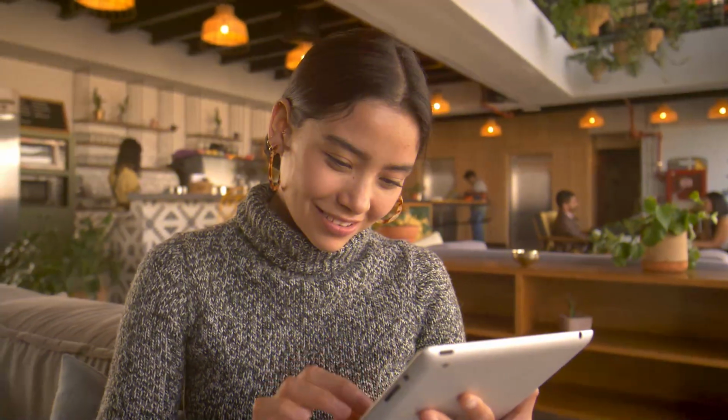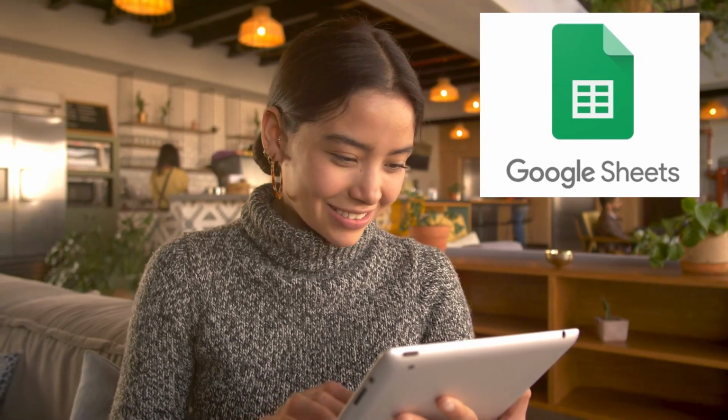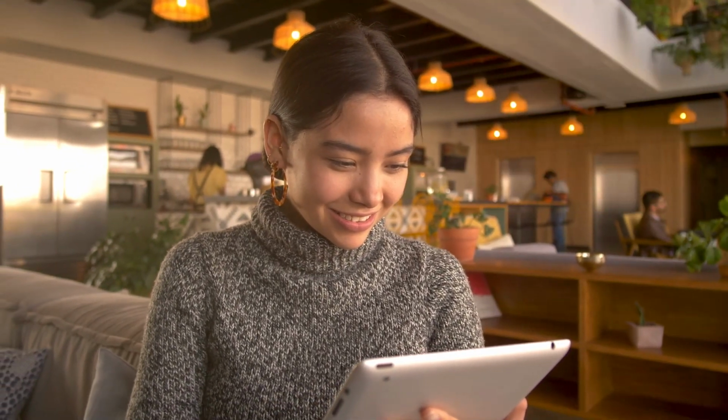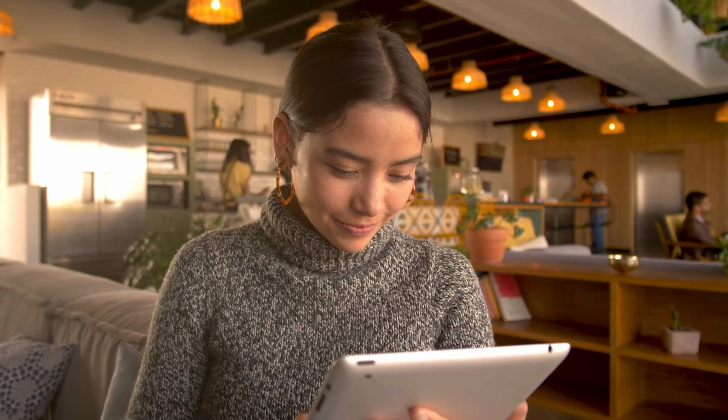My name is Mo, and in this video I'm going to give a walkthrough of how you can create a Google Sheet to keep track of your stocks in the stock market and manage them properly and effectively.